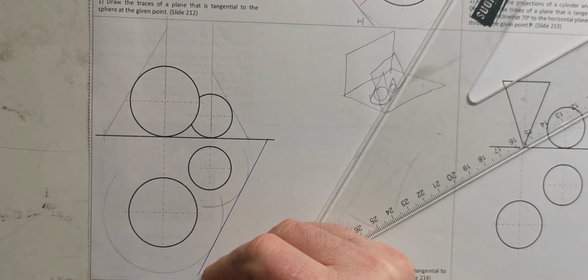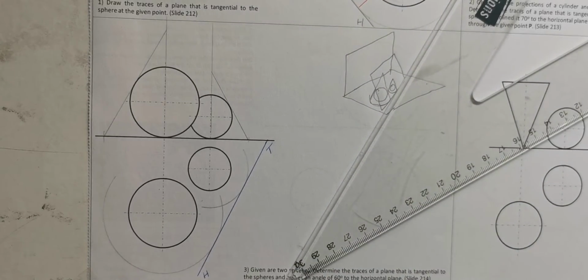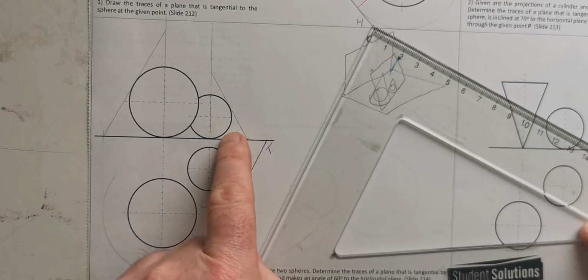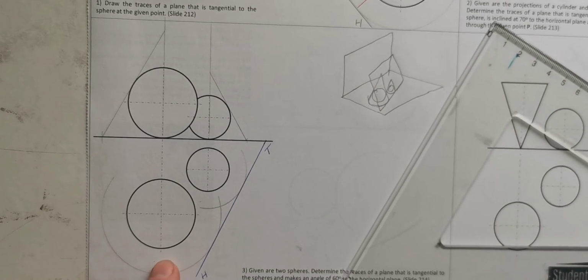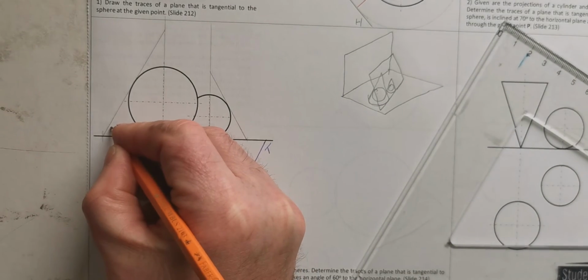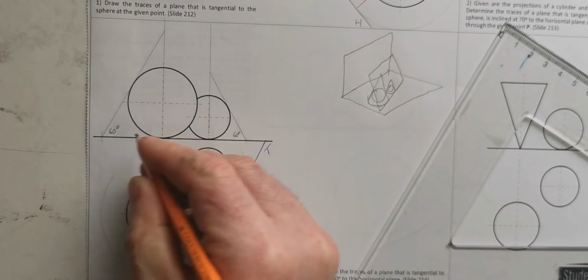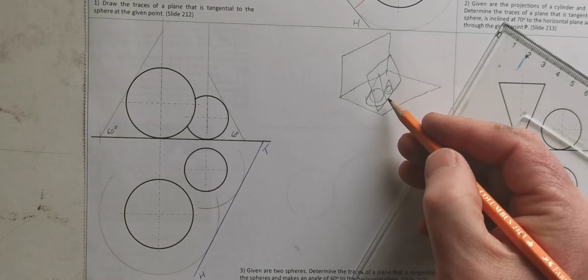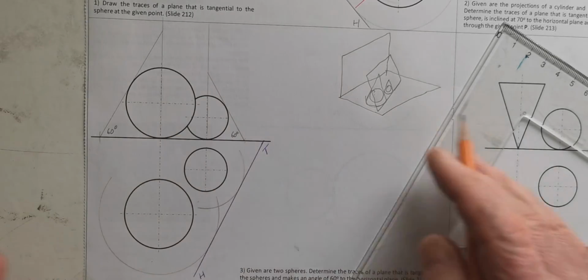I'll use a blue pen this time. So that's the horizontal trace, and we just use our normal. Now that is not 60 degrees. I have no idea what angle it is, but it's nothing to do with 60 degrees. You make the 2 60-degree cones, and then you go tangent to the base of them, but the trace won't be 60 degrees, just the cones are 60 degrees.